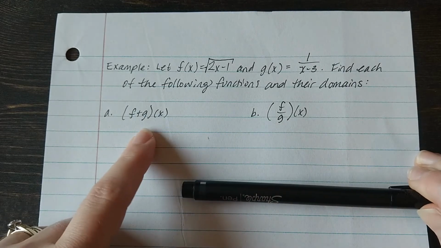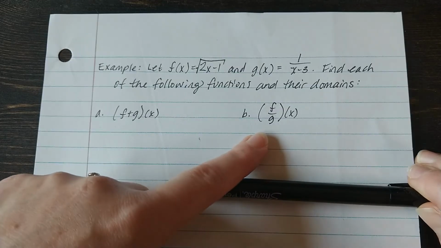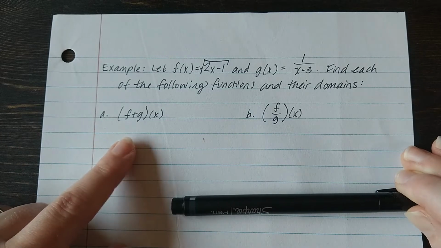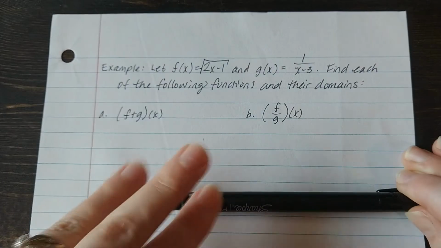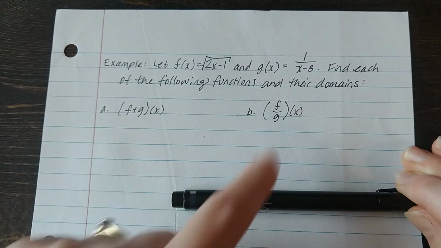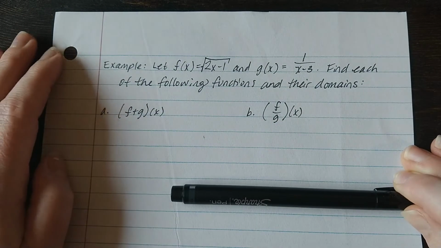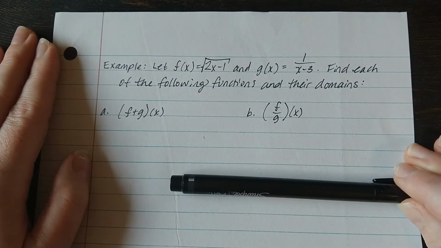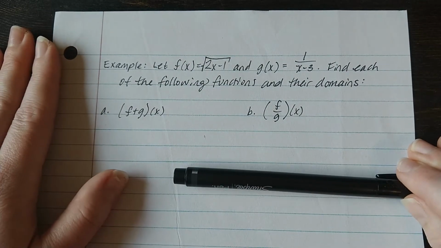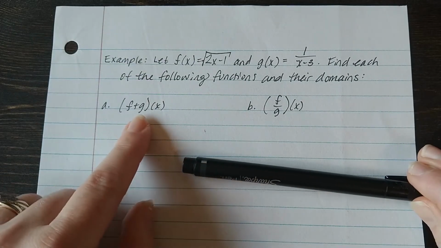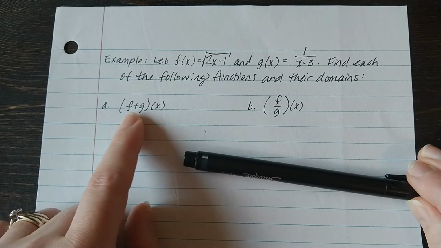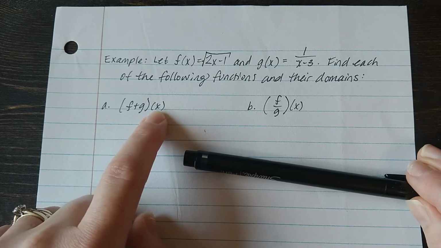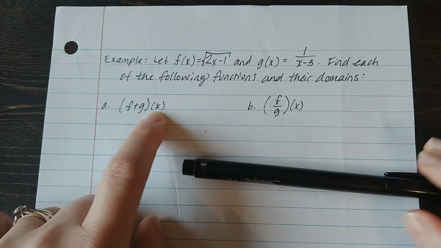So I've picked out here a couple of examples, but know that you can combine functions by adding, subtracting, multiplying, and, like shown here, dividing. The way that we combine functions in these ways is pretty straightforward and just like you would expect it to be. This notation here is function notation telling us to add f and g together and then identifying that the input variable is x.